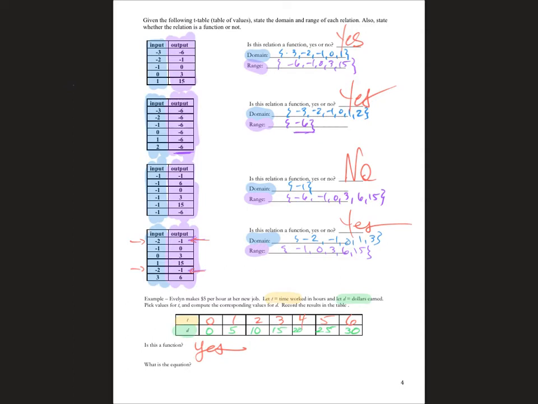So can we write the equation for using T and D? Well, D, the amount of money she makes, equals what? $5 for every hour of time she works. So that would be the corresponding equation.